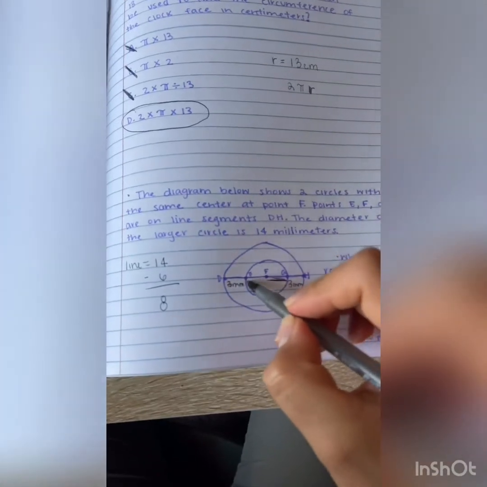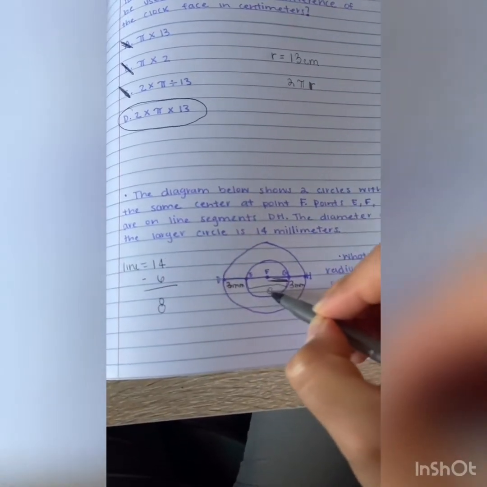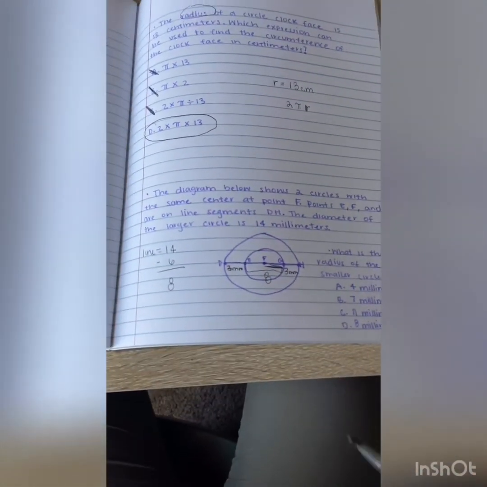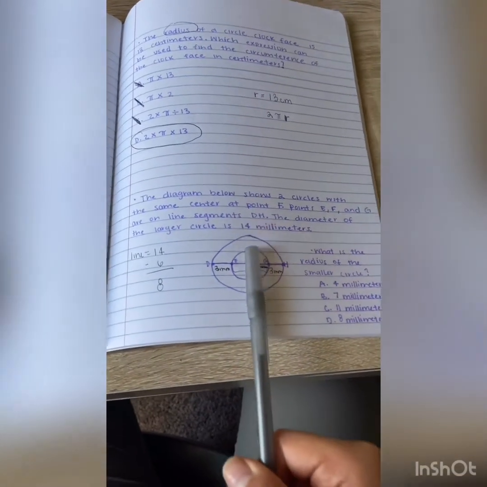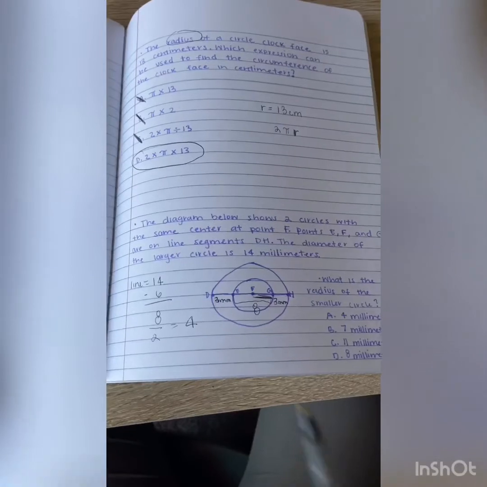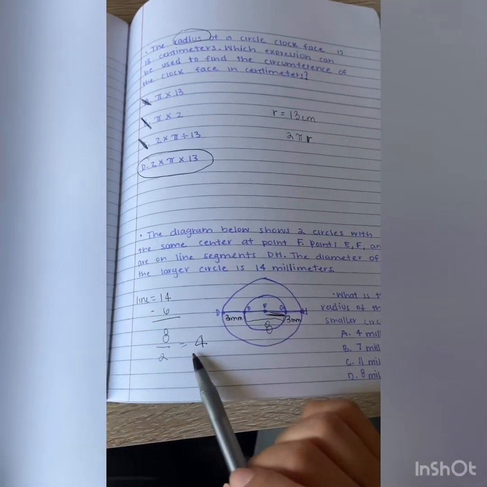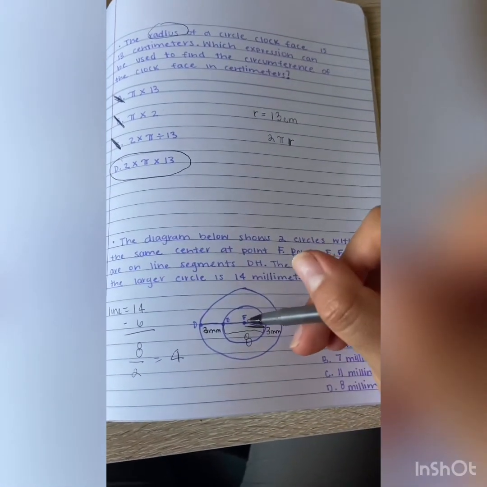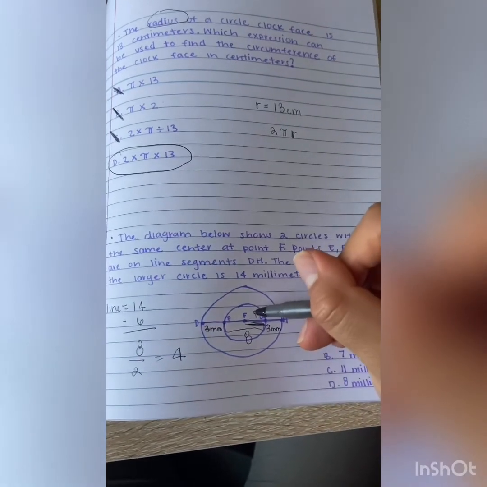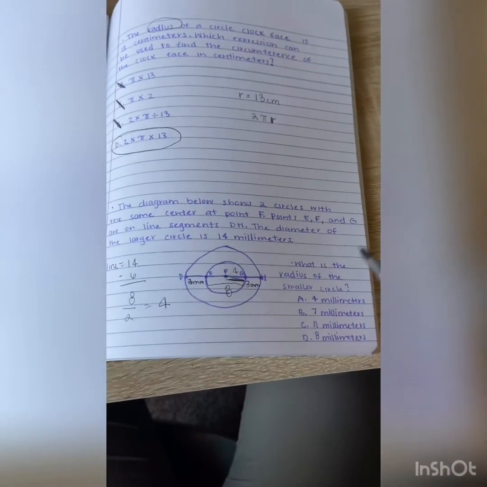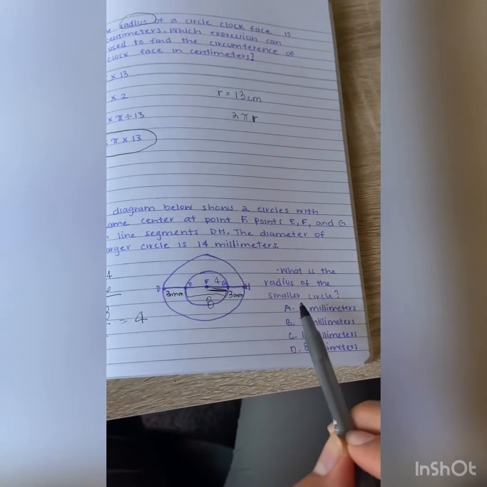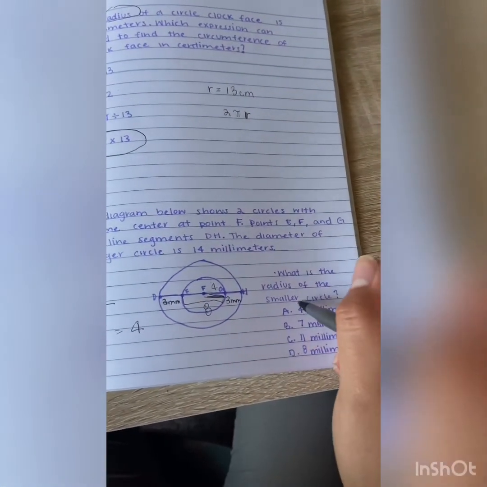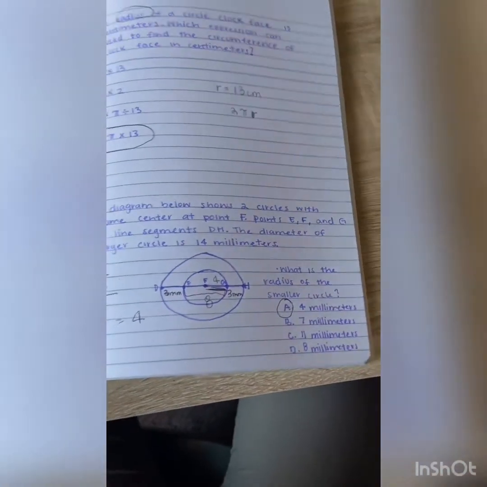So that means that this little section must be 8, correct? And if you remember, the radius is half of that. What is half of 8? It is 4. So that means that this little section is 4. And when the question asks, what is the radius of the smaller circle, our correct answer should be A. It is 4 millimeters.